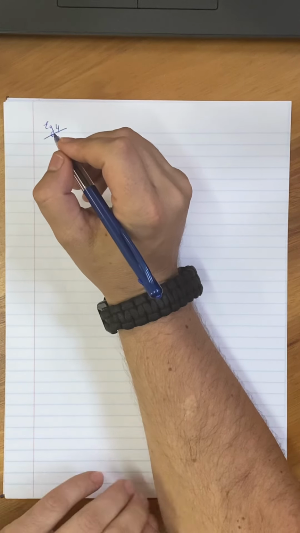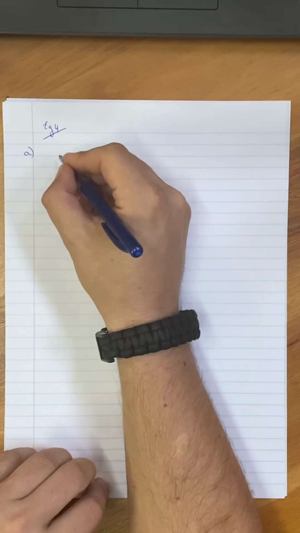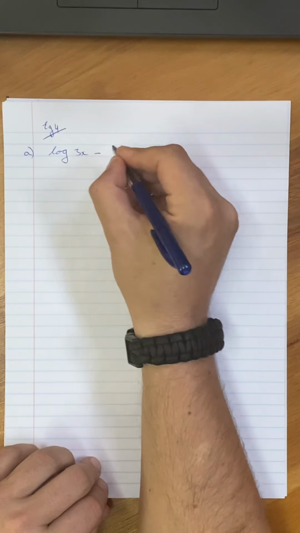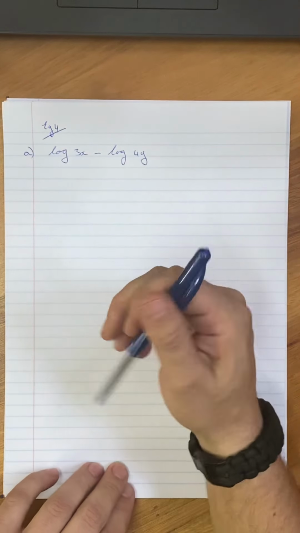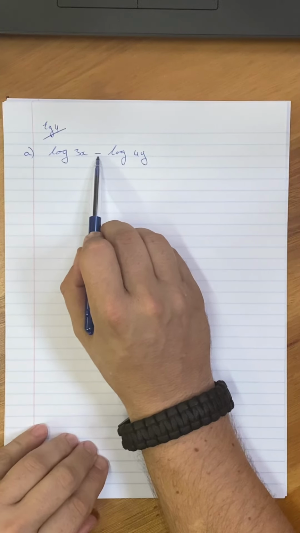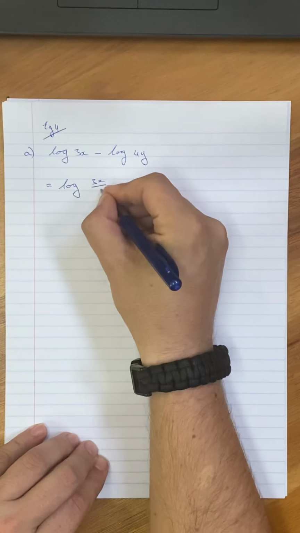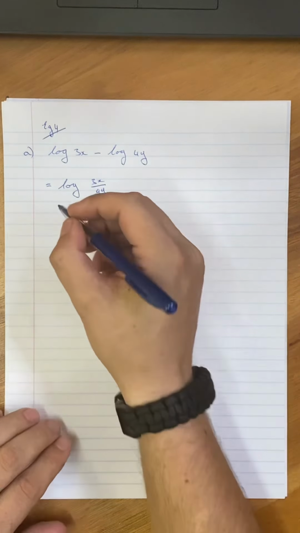And the question reads, write each of the following in condensed form. So question A, we've got log 3x minus log 4y. Okay, so as it stands like this, our base is, because they haven't written the base there, just remember it's base 10. Okay, it's just invisible. Now, because we're subtracting, we're going to divide. So this would be log 3x over 4y. Okay, and yes, there is a base there. It's base 10. We just don't have to write it.